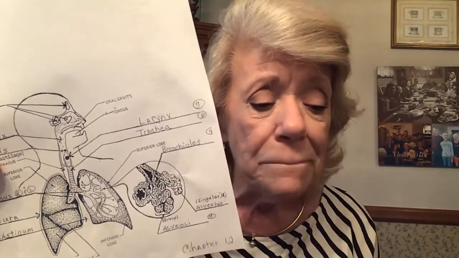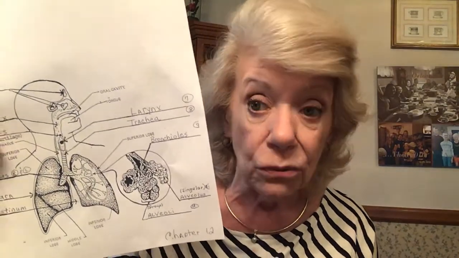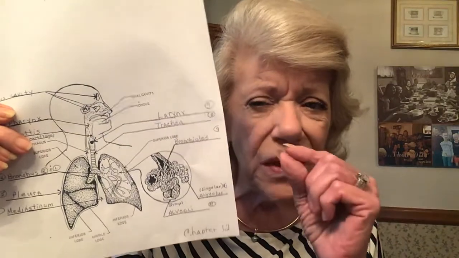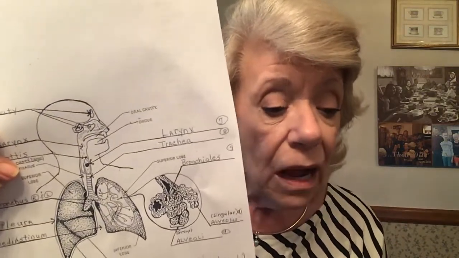Number 10, you have approximately 100 million alveoli in both lungs. So it's gotten smaller and smaller and so thin, all right? This is actually where the exchange of gases takes place in your lungs, in the alveoli, okay? Red blood cells in the blood carry oxygen and take carbon dioxide away.